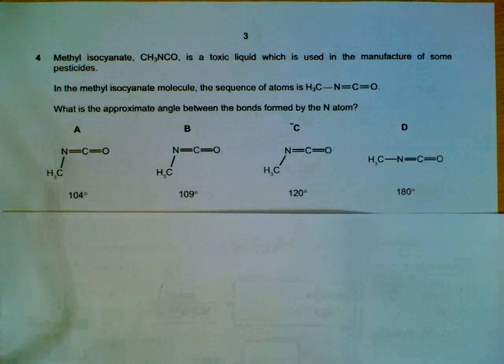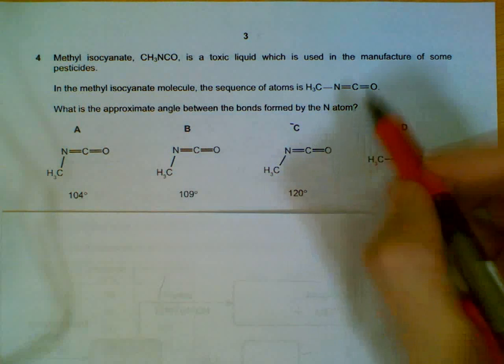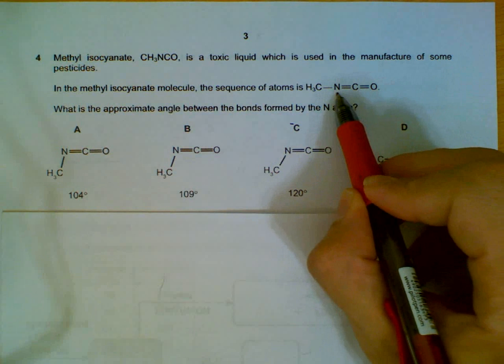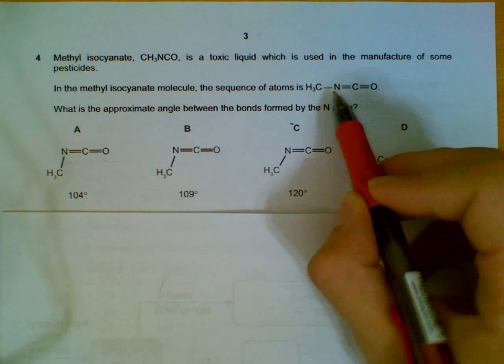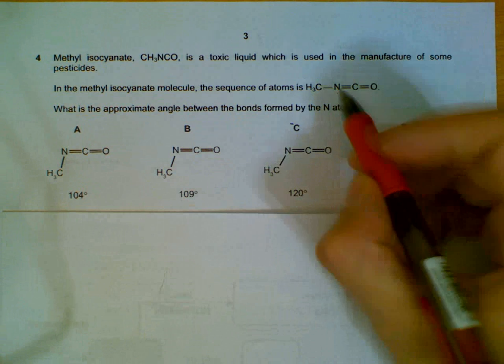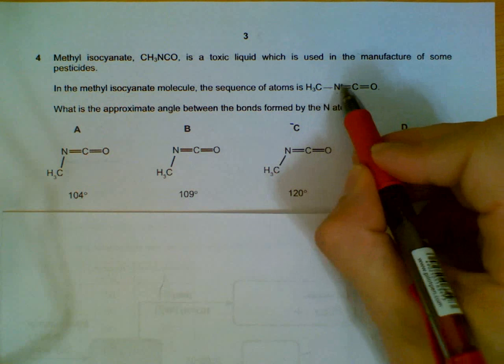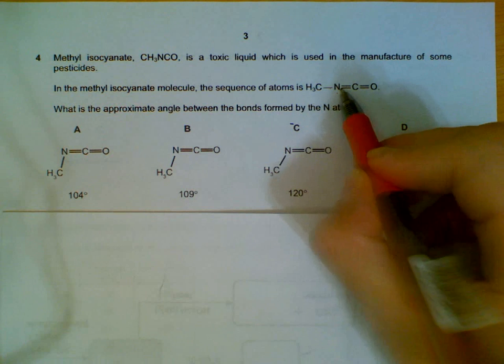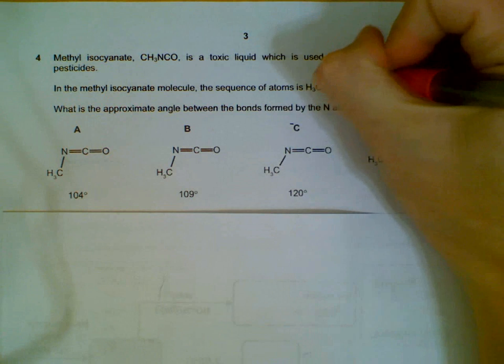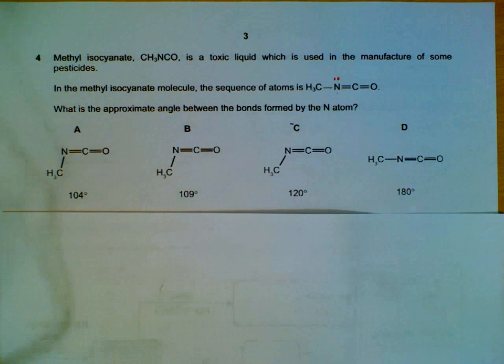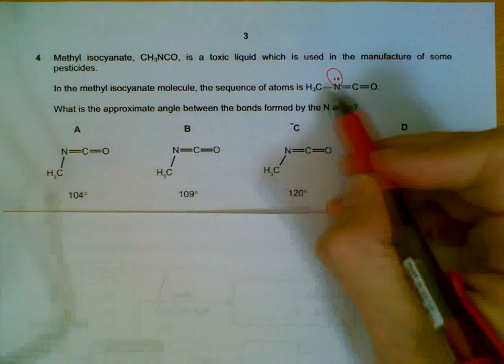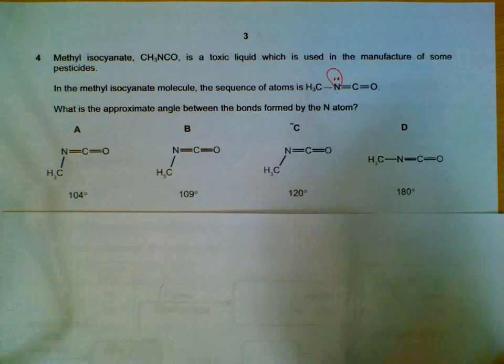Number 4, the approximate angle between the bonds formed by the nitrogen atom. So we have nitrogen in here, and we try to find out the number of lone pairs that it still has. It has 5 electrons. 1, 2, 3 are used for bonding. So there are 2 more electrons that are not used for bonding, or rather 1 lone pair not used for bonding. So we have 2 bond pairs and 1 lone pair.